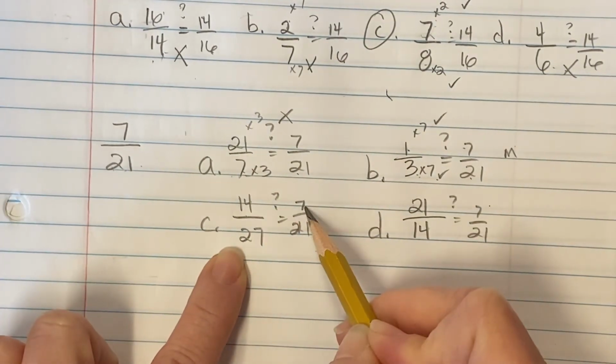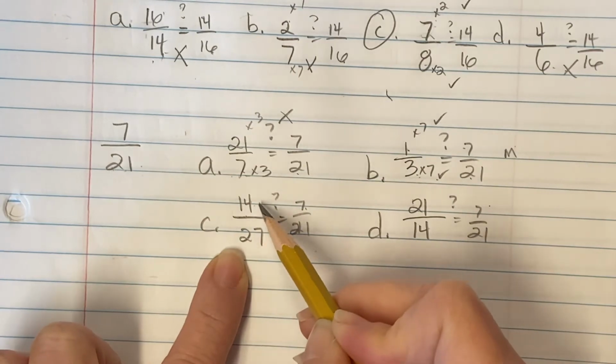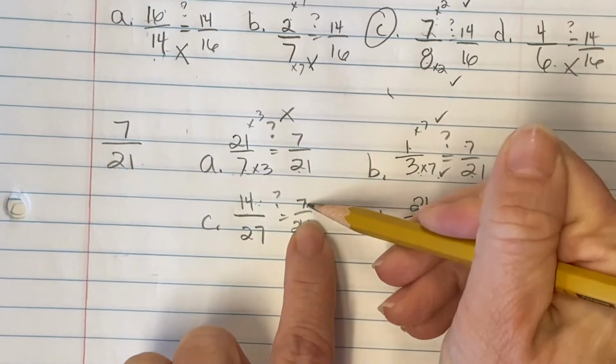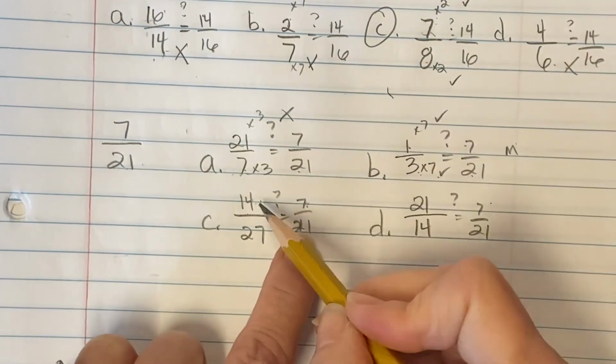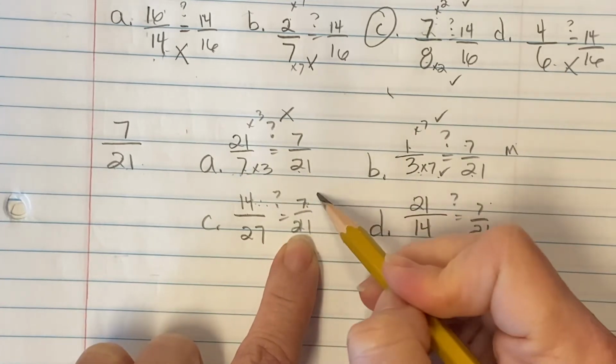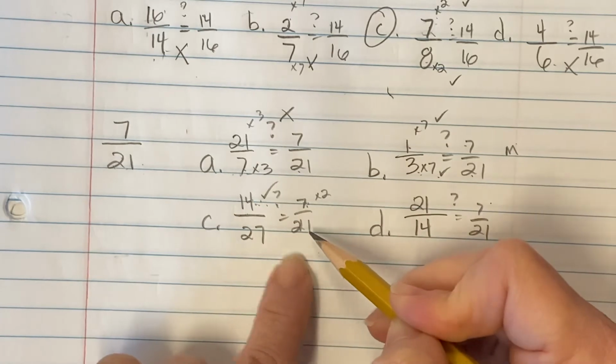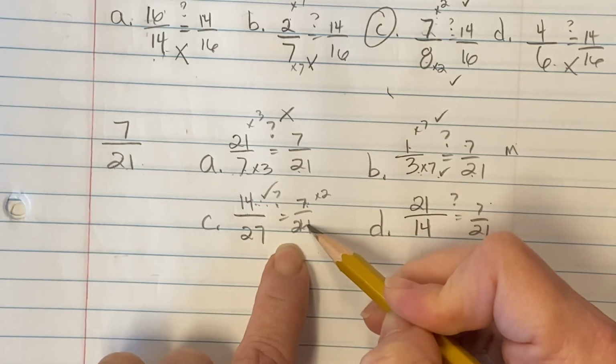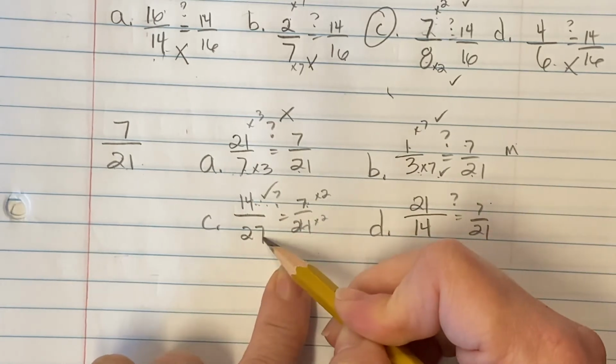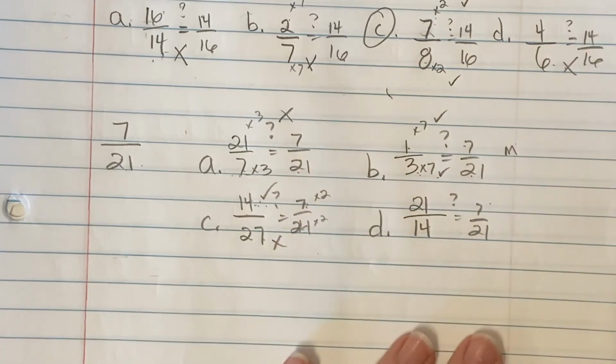Can 14 equal 7? Well, I could do dividing by 2, but I like to go from small to big. So I find the smallest side and I work on that side. 7 times 2 equals 14. Check. 24 times 2 equals 27? No, that one does not work.